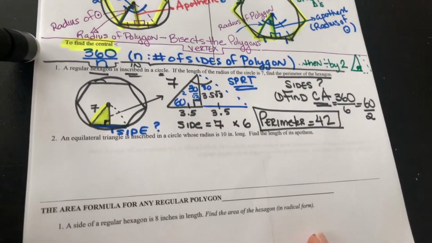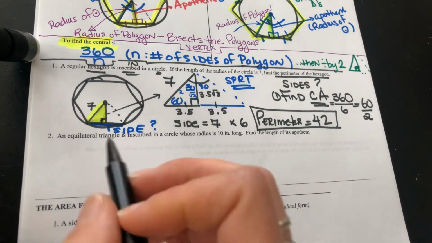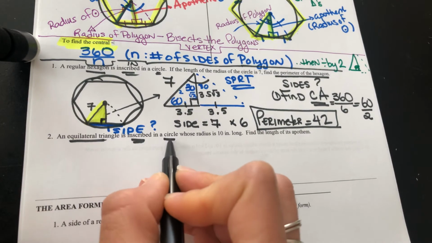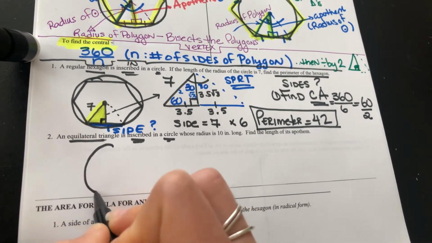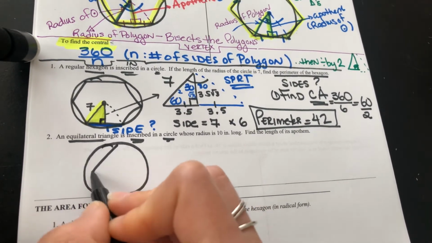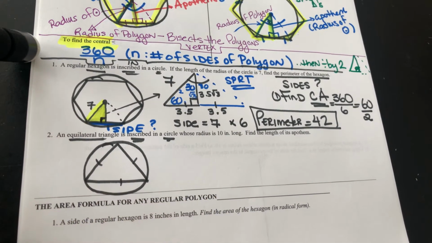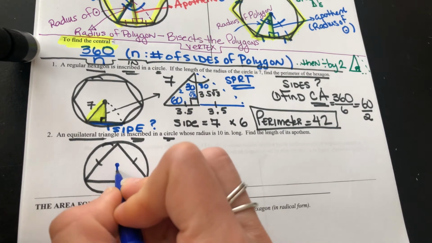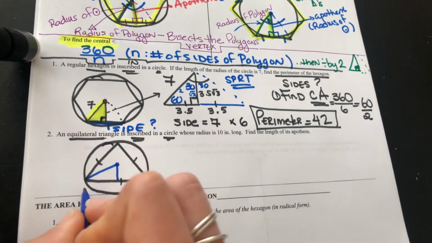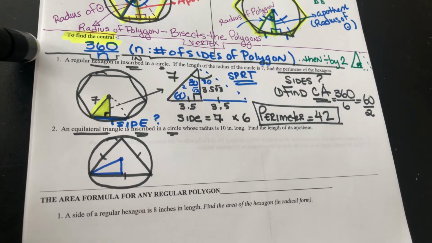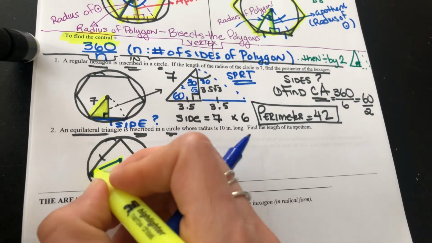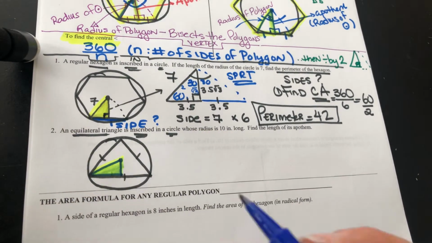All right, let's do your next one. Should be pretty simple again. We have an equilateral triangle inscribed in this circle. So that means, again, the circle's on the outside, equilateral triangle, and all of them are equal. Radius is 10. So what I would do again is go to the center and draw the triangle that we're going to be working with. Now that you know what we're doing, just constantly be drawing that.